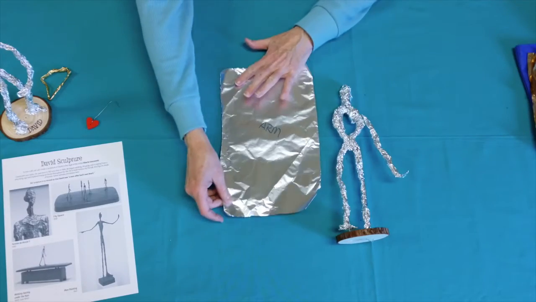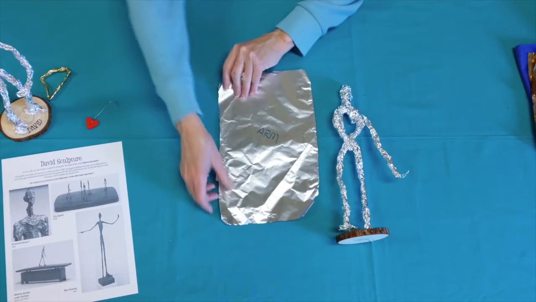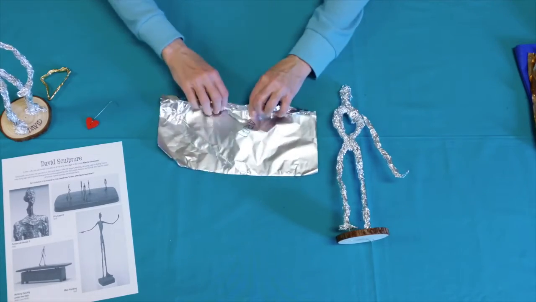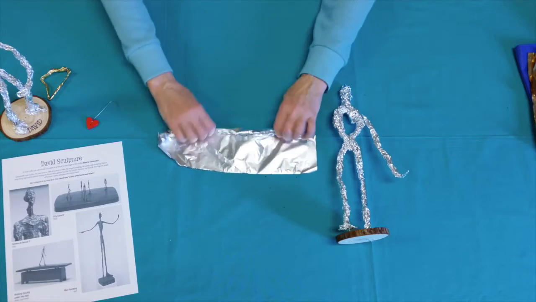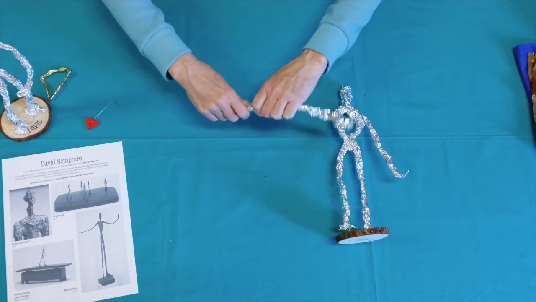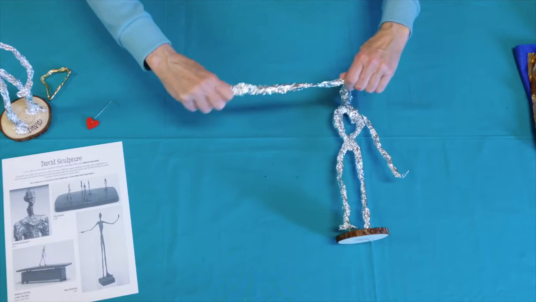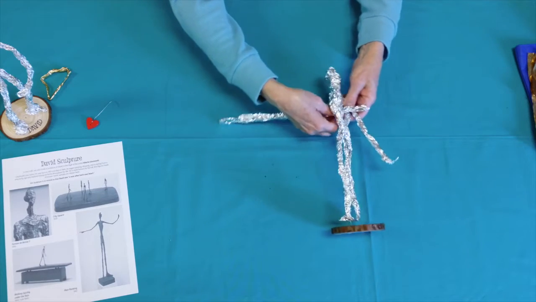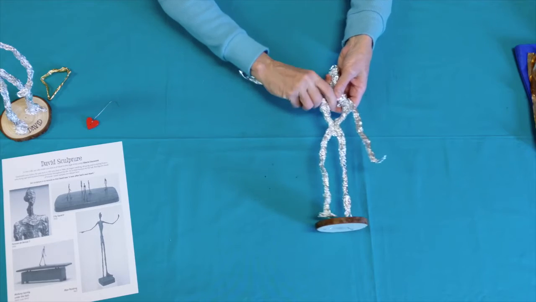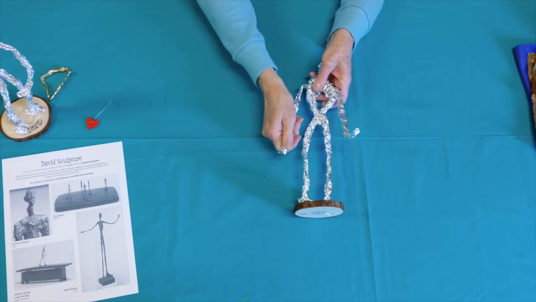So you'll have two pieces of foil in your packet that say arm. You can see I've already done one here, but all I did for the arm was just fold this lengthwise, kind of roll it up fairly tightly, and then I squeezed it to make it even skinnier. And I'm going to take a portion of the end, maybe a couple of inches, and wrap around through the inside here to make sort of a shoulder. And then there's his arm hanging down.